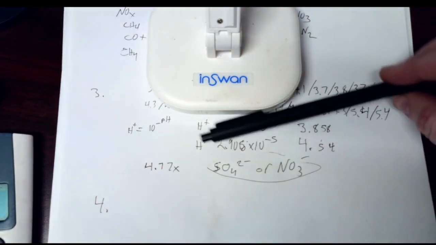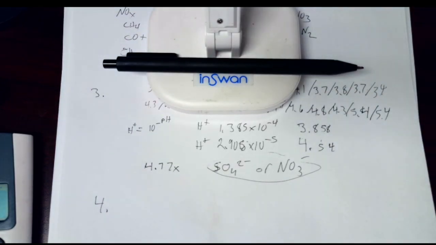Number 4 is a little complicated, but it's not too bad as long as you understand what we're trying to achieve here. Number 4 reads, the ionic composition in units of milligrams per meter cubed of an atmospheric aerosol in a tropical forest is as follows. Sulfate, 207.